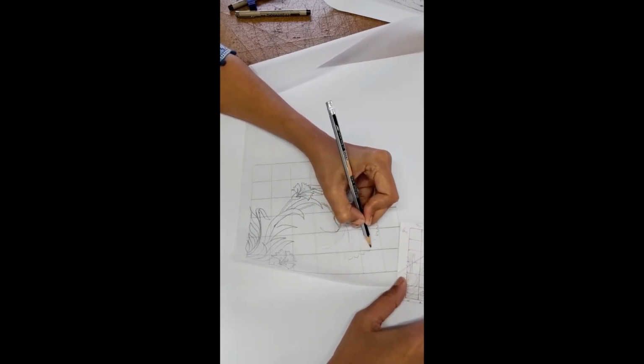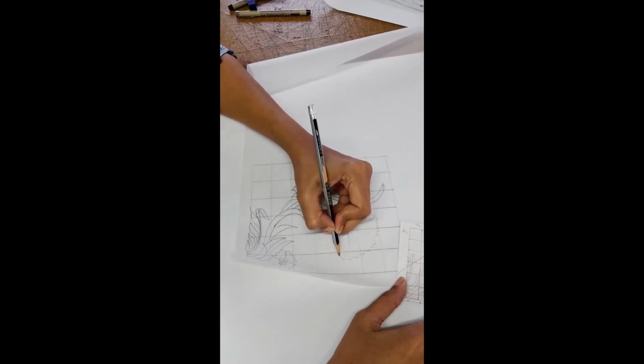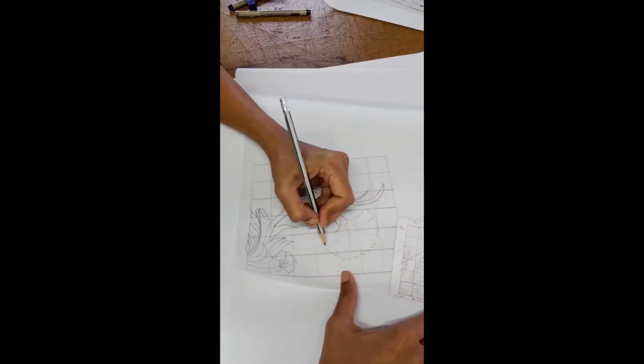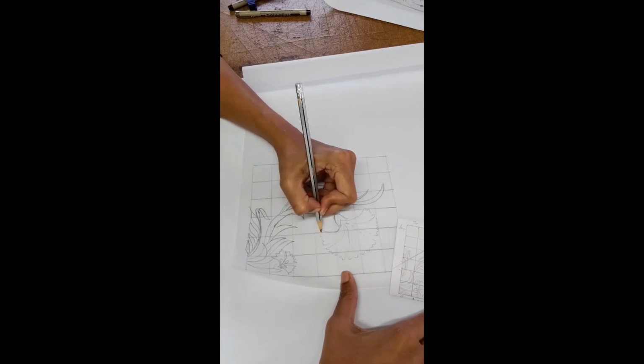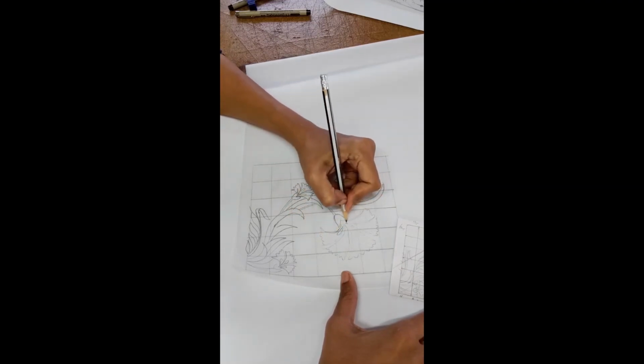This way all the proportions in the entire design will be maintained in the new scale or the new size that you are working on.